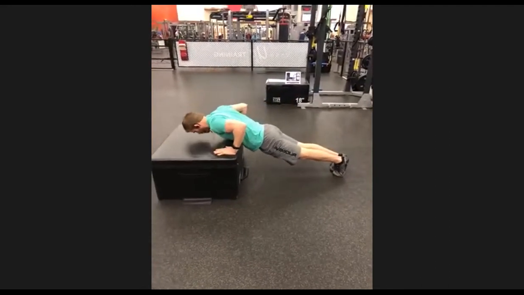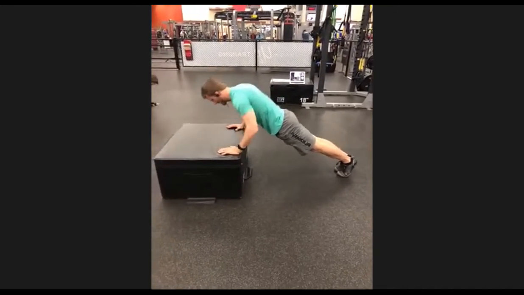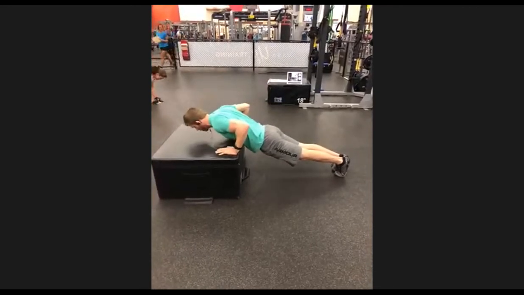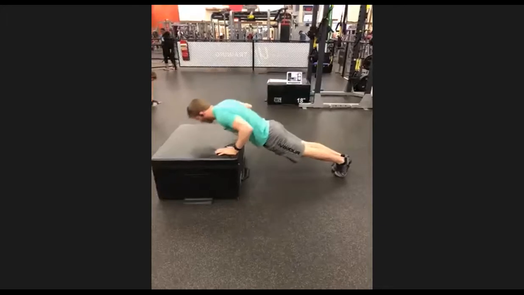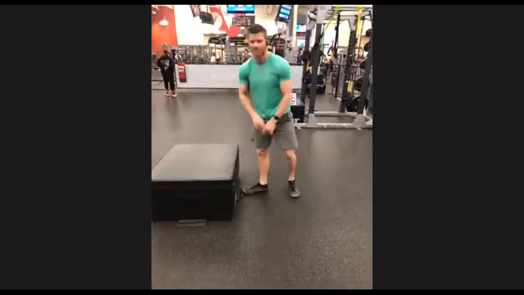Lower. I always say, blow yourself away from the box. Dude, I like that one. Blow yourself away from the box. Okay. All right. I see you, Layne. Okay.